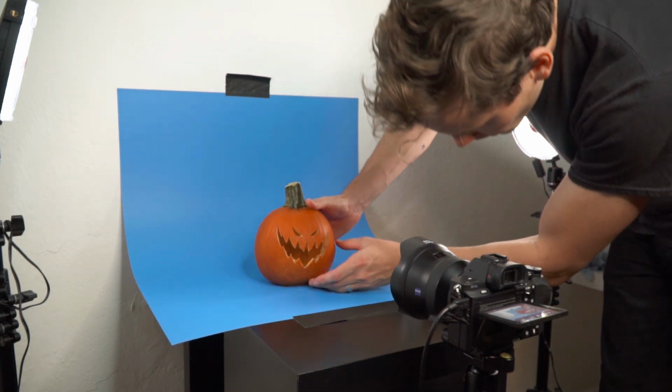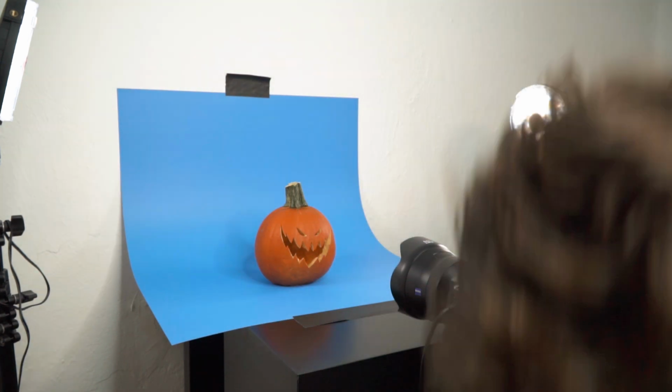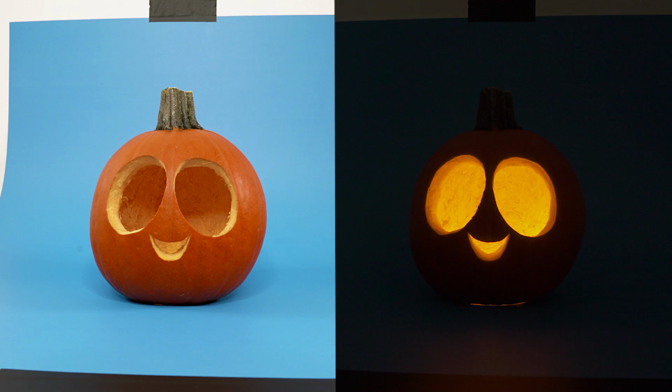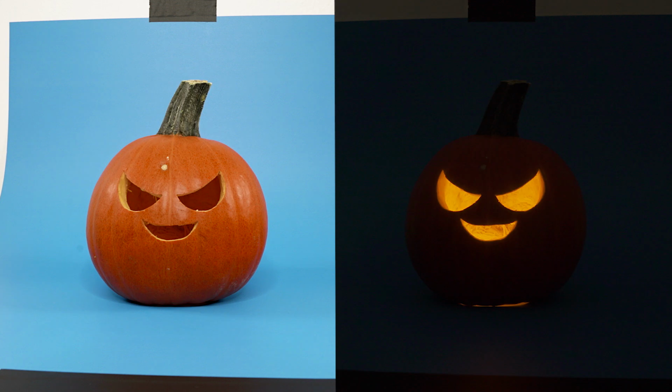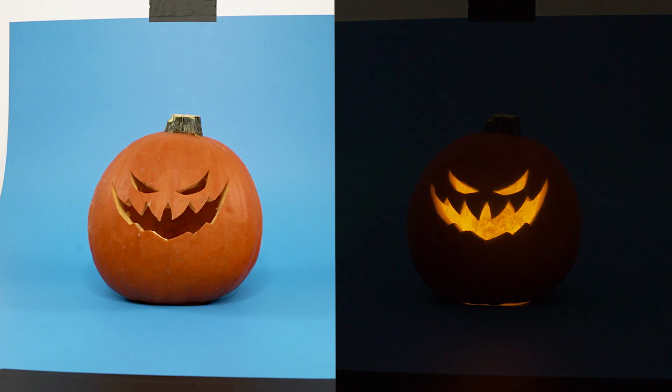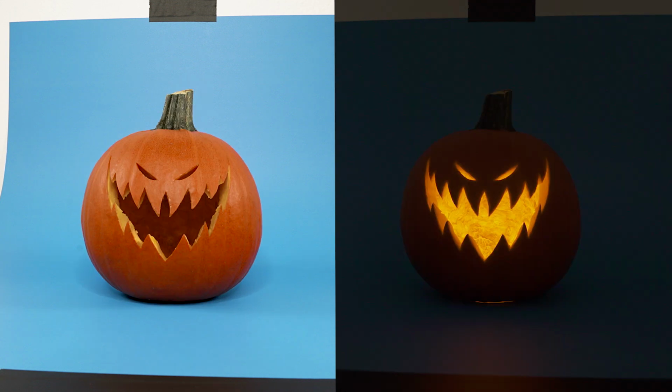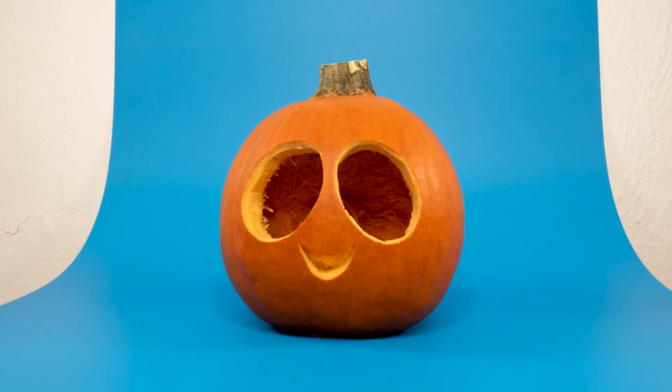The cool thing about stop motion is that you can take several different exposures and combine them. So for every pumpkin, I'm taking 2 pictures. One for the outside of the pumpkin and one for the glow inside the face. And here's the final animation.